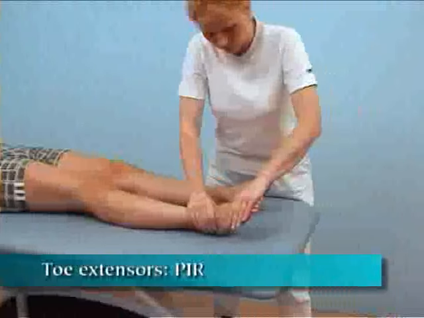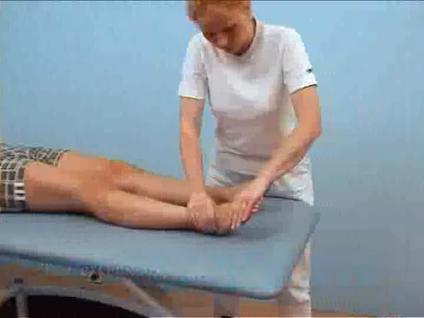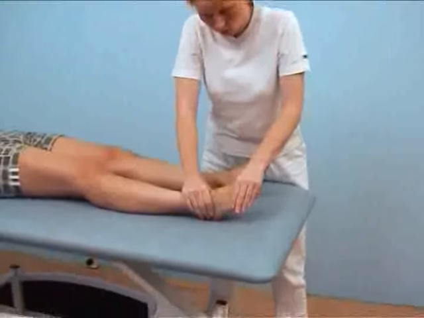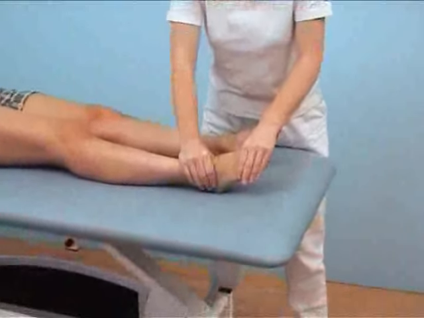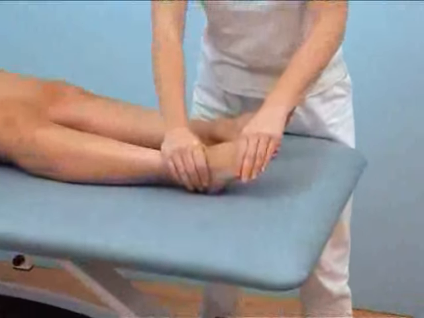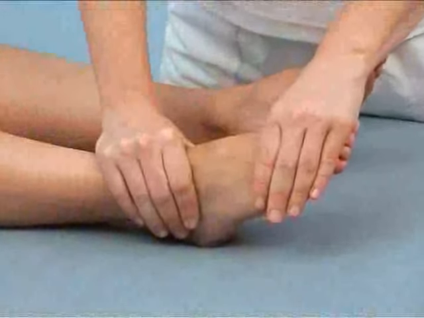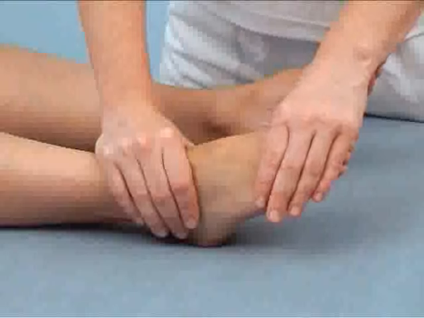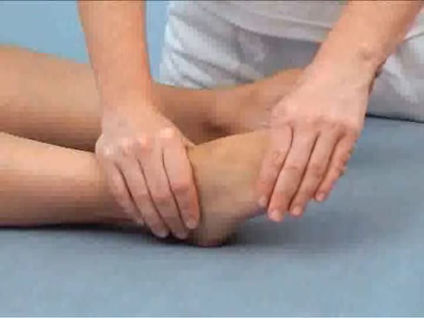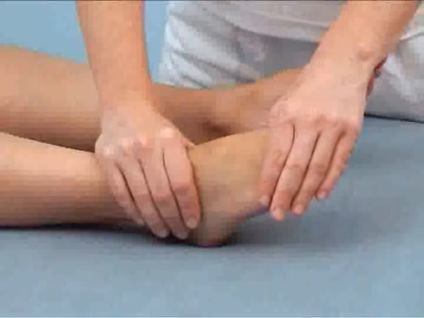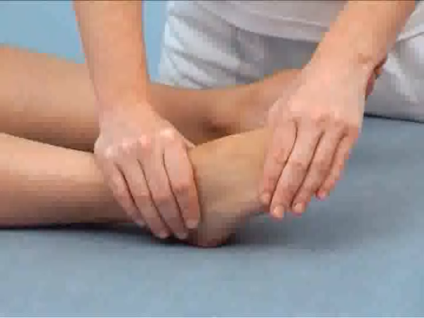PIR of the extensors. With one hand we grasp the patient's forefoot and the other we place on the dorsum of the toes and flex them to take up the slack. Then we ask the patient to stretch his toes with minimum force against our resistance. Hold this position for about 10 seconds and then let go. After a short latency, relaxation occurs. This is repeated 2 or 3 times.